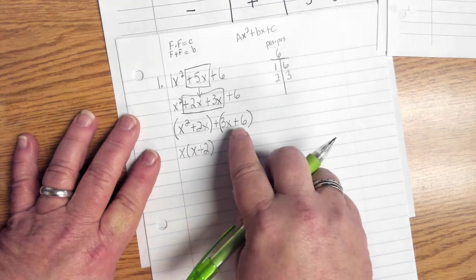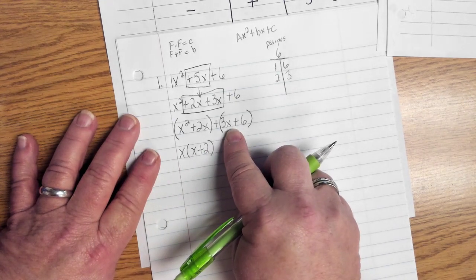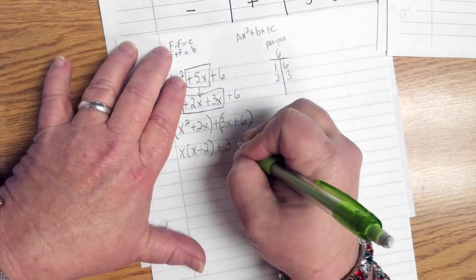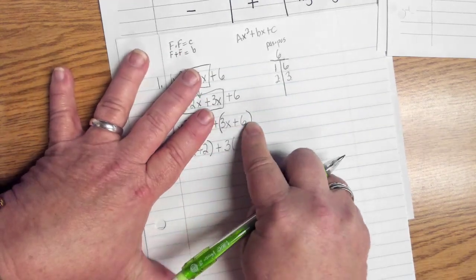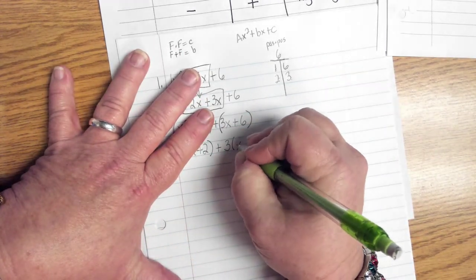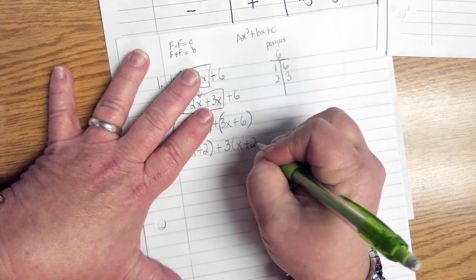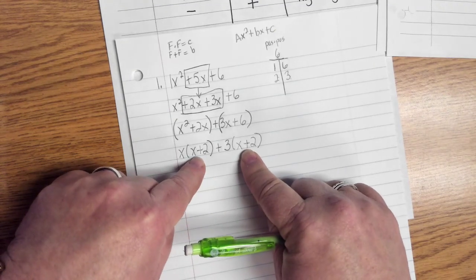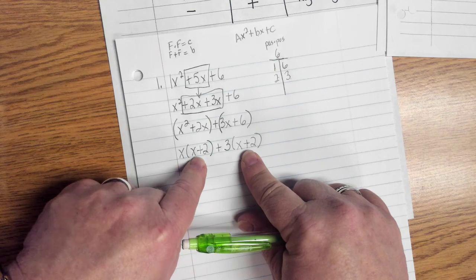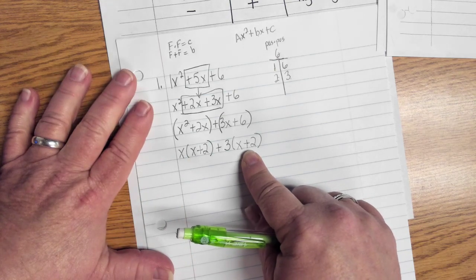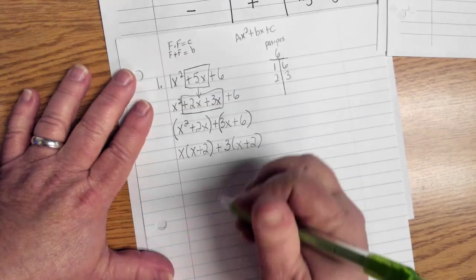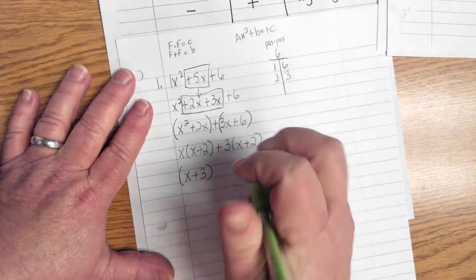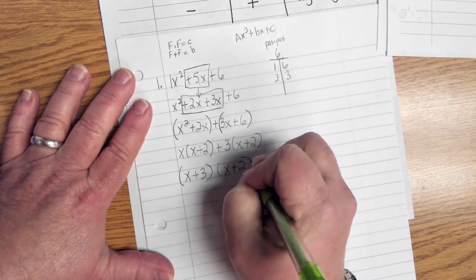Then what can I factor out of here? 3. So I have plus 3, and I'm going to factor the 3 from the 3x and the 6, and I'm left with x plus 2. And the goal here is to get one binomial that is the same. Okay? So after I have that, I now can rewrite this as x plus 3 times x plus 2.